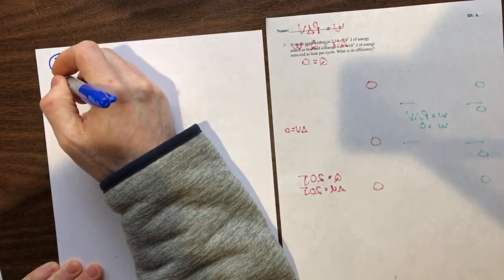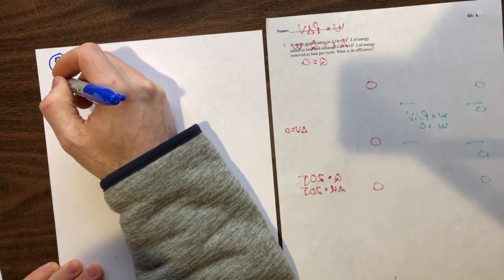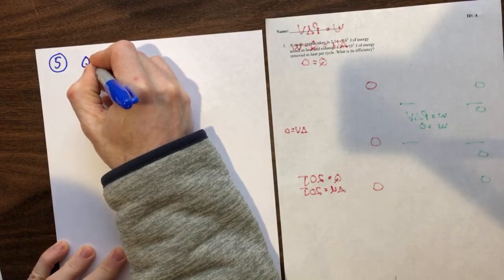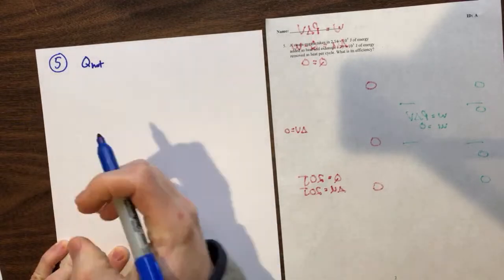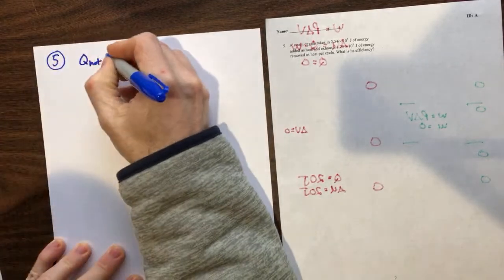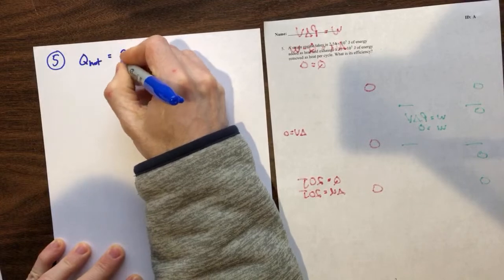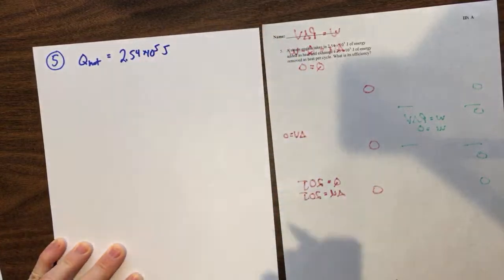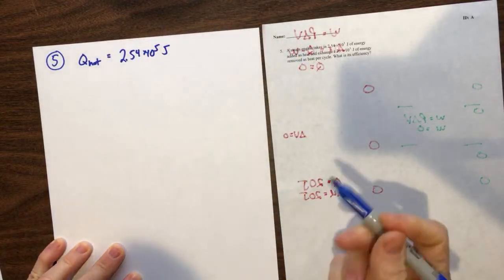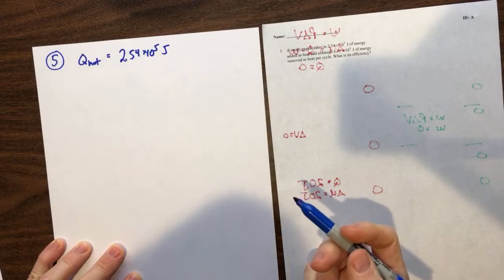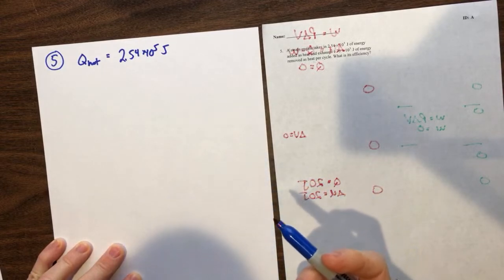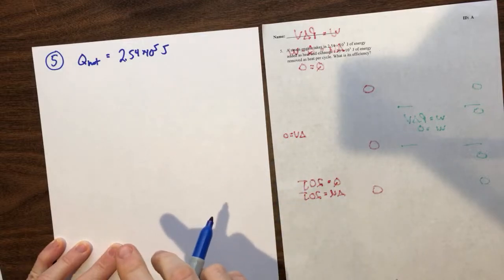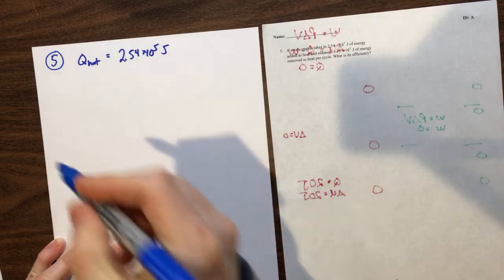And so it says a steam engine takes in 2.54 times 10 to the 5th joules of energy. And that's going to be your Q hot, right? So because the engine's taking in that amount of heat, that's going to be the initial amount of heat, 2.54 times 10 to the 5th joules. And, well, how do we even know that that's Q hot? If you read in the problem more, it says that it exhausts a certain amount of heat. So as soon as you see that word exhaust, automatically you know, okay, there's 2 different heats here, and that second heat is going to be Q cold.